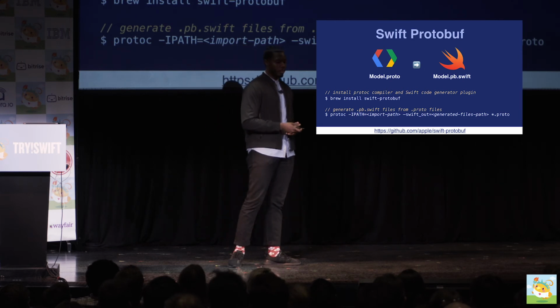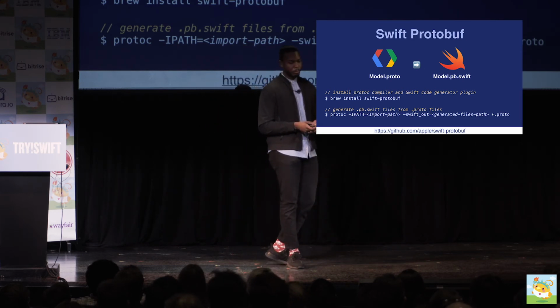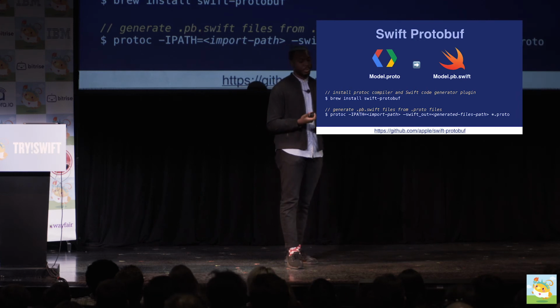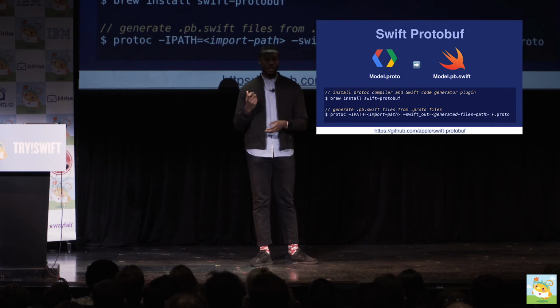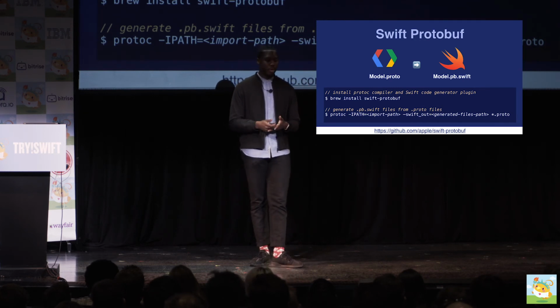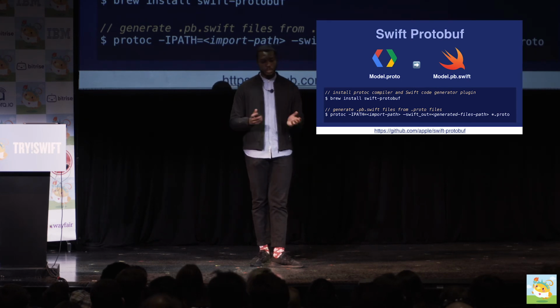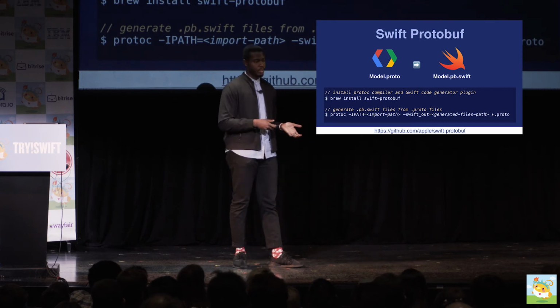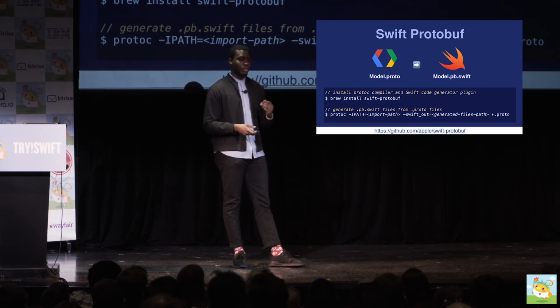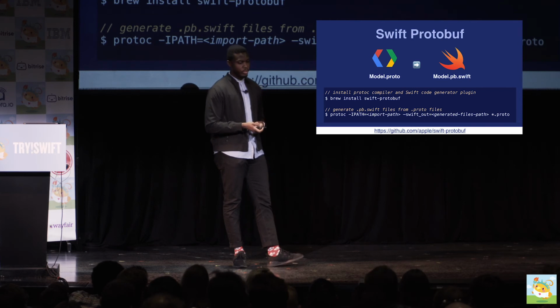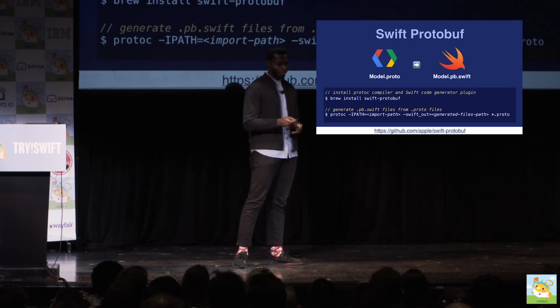Swift Protobuf is an open source library maintained by Apple. It generates Swift code from protobuf specifications defined in .proto files. It's very easy to use. You can just install it via Homebrew and run the protoc command specifying that a Swift output be generated. Once you've generated these files, you can copy them into your project. But in order to use them, you need to use the Swift Protobuf runtime library that's also available in that repository, and you can pull this in through Swift Package Manager. So now we can use the generated code to convert our model.